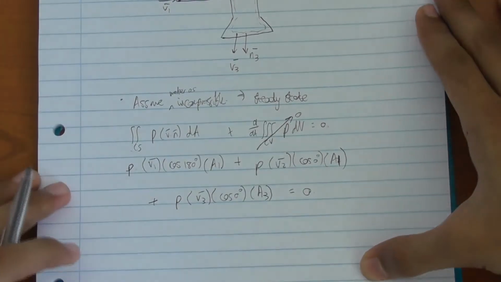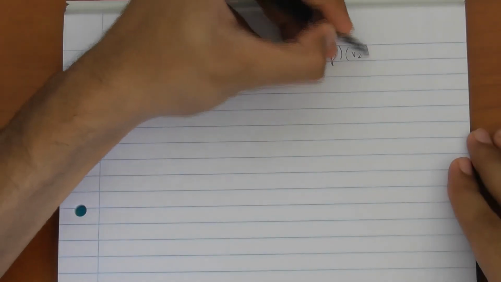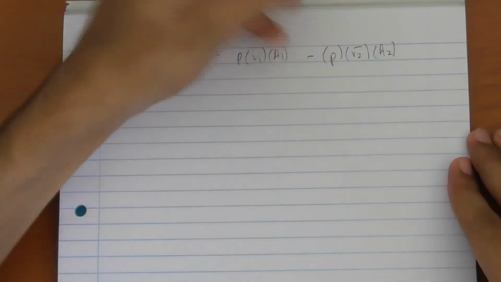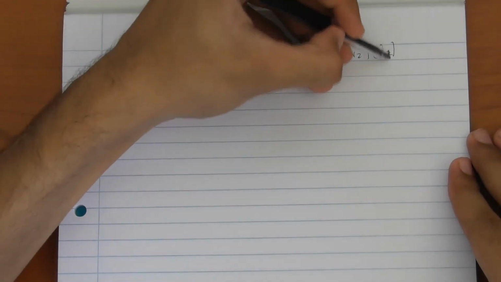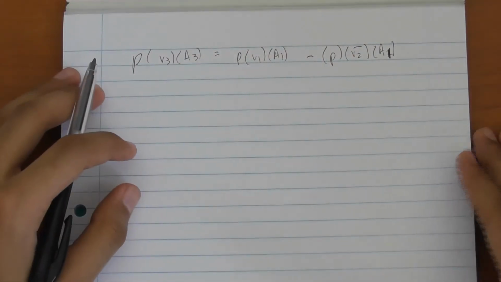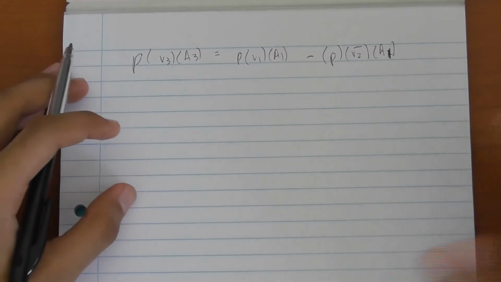All of that is going to equal 0. All right, now I'm going to rearrange the equation and move everything over so that it makes a bit more sense and so that I can cancel some things out. Okay, so this is A2, but I'm going to label it as A1 because they have the same area.